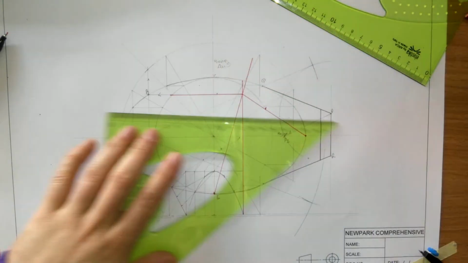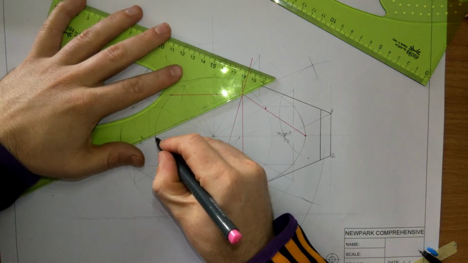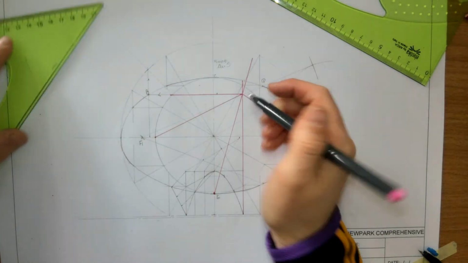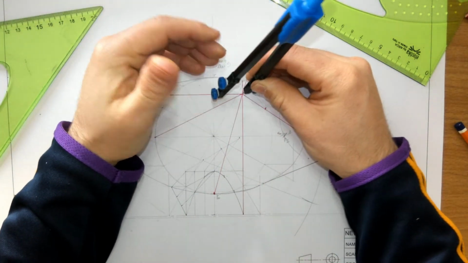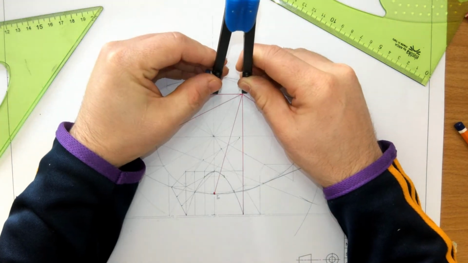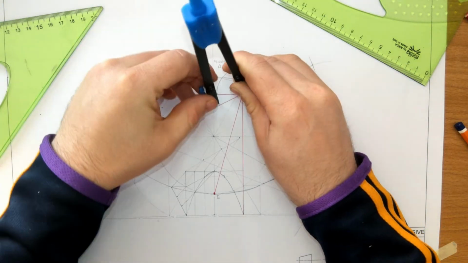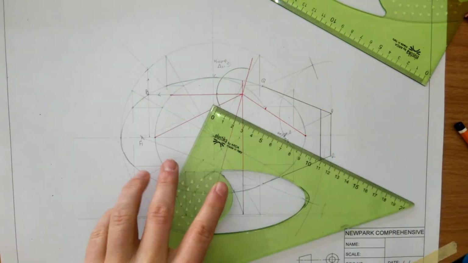And I also have to join this point together, these 2 points. So this is the ear here, then the radius 8 circle is here.